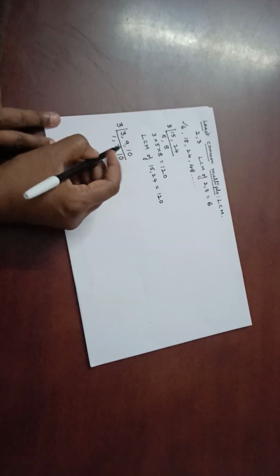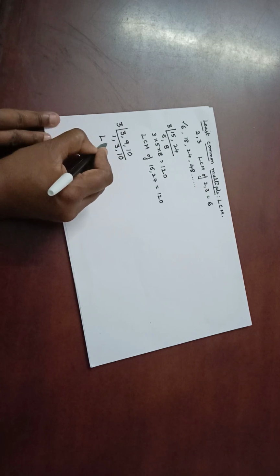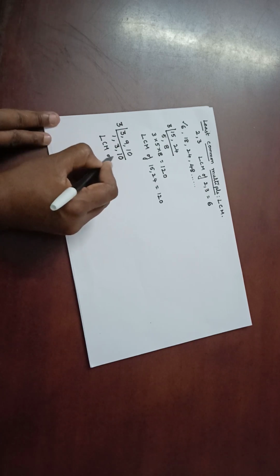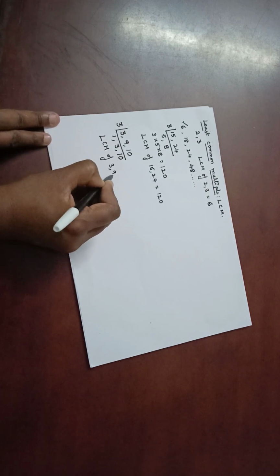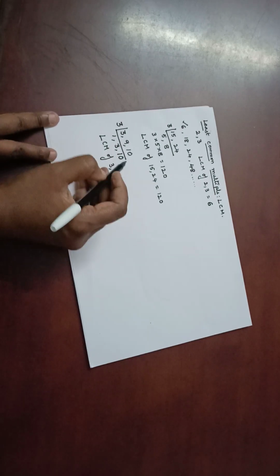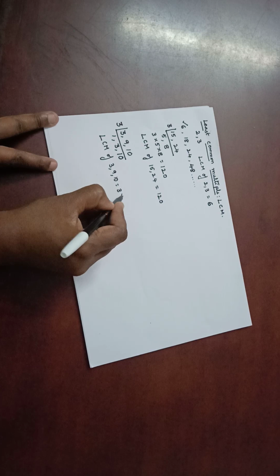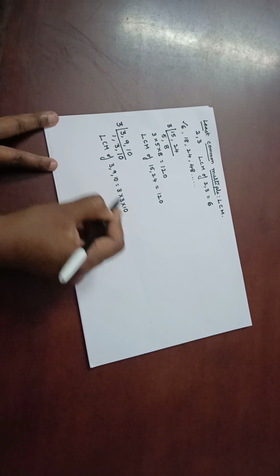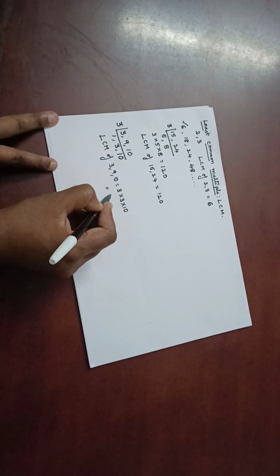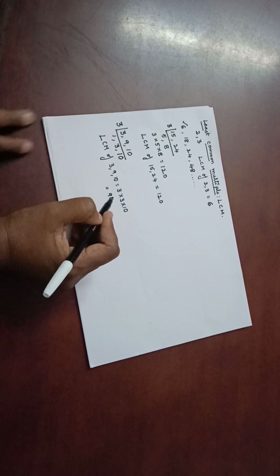No. Now the LCM of 3, 9, 10 equals the product of these numbers: 3 into 3 into 10. 3 3s are 9, 9 10s are 90. This is the LCM.